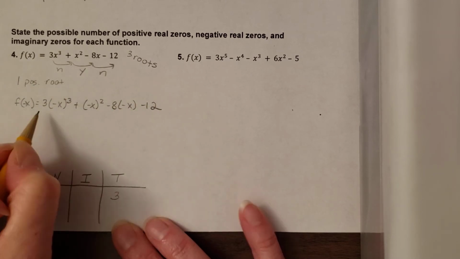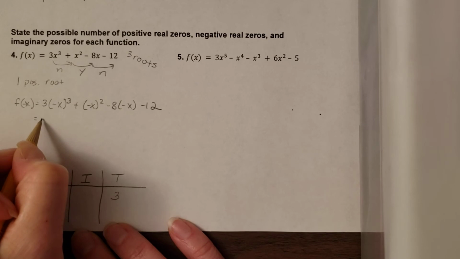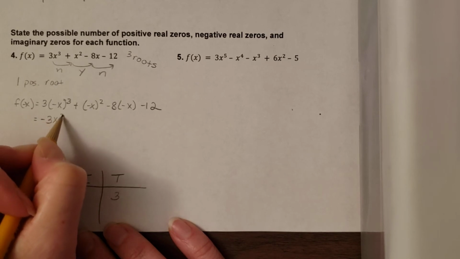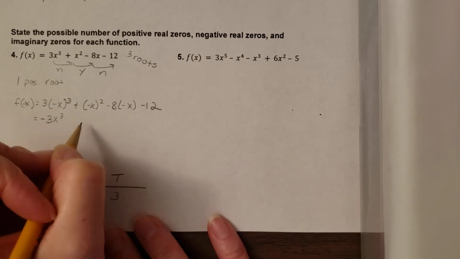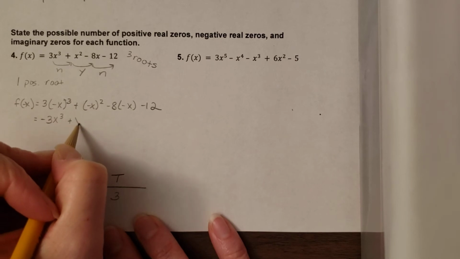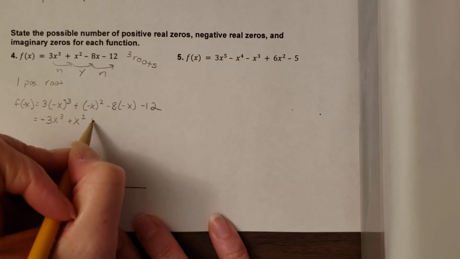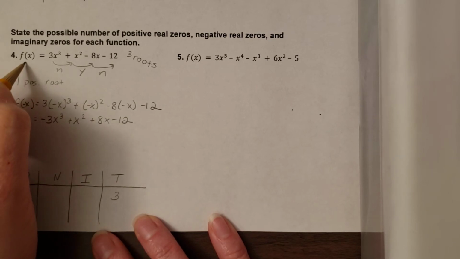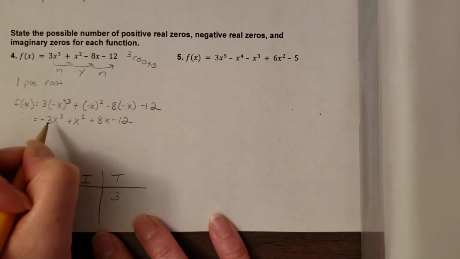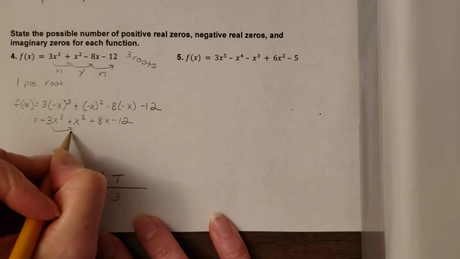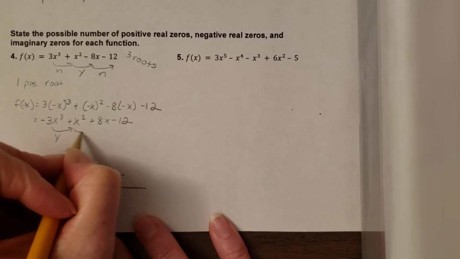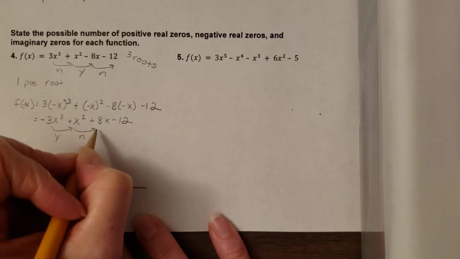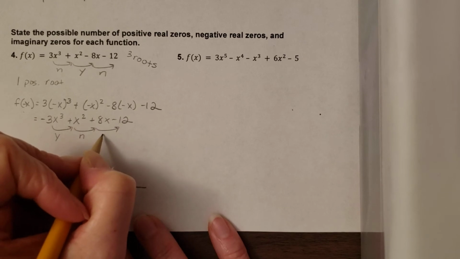-12. Okay, so we simplify. This now becomes a negative 3x cubed, right? Still stays plus x squared, becomes plus 8x and minus 12. So this is the positive scenario, this is the negative scenario. Okay, first to second, yes. Second to third, no. Third to fourth, yes.